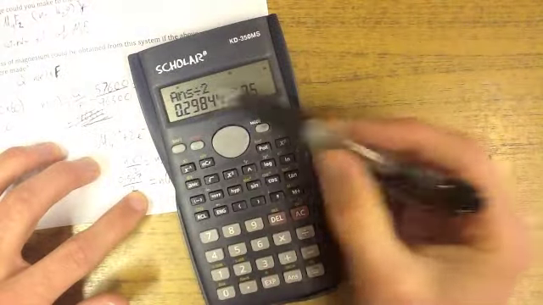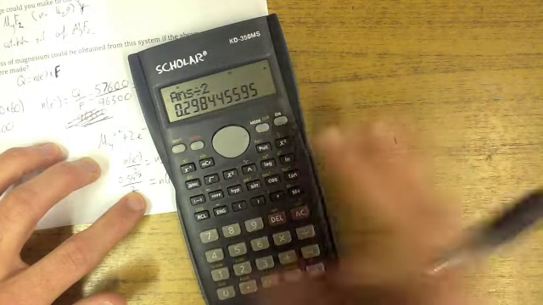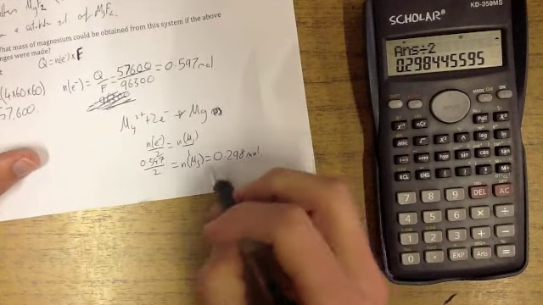Notice every time I use my calculator, I don't clear it, I just use the next answer. So please do that every time you do a question. That's the number of moles.